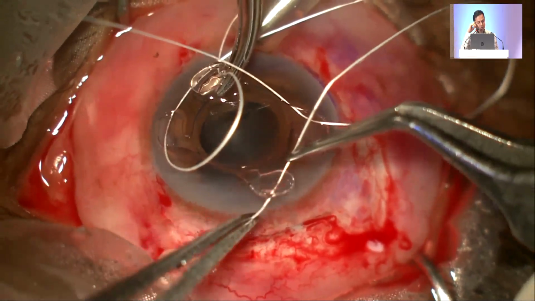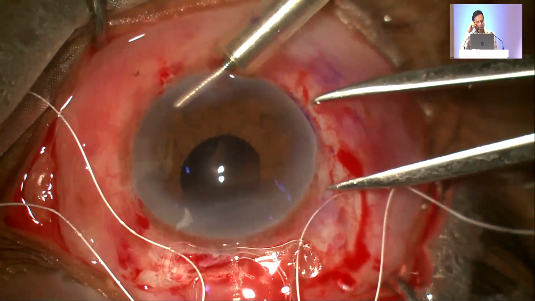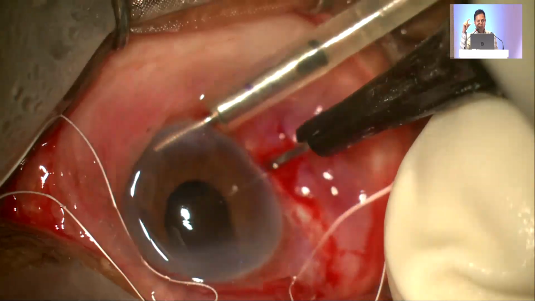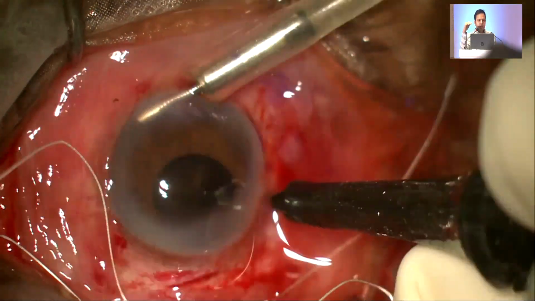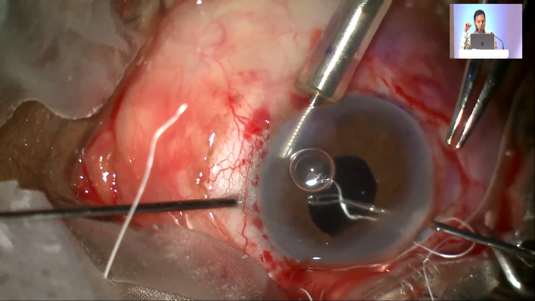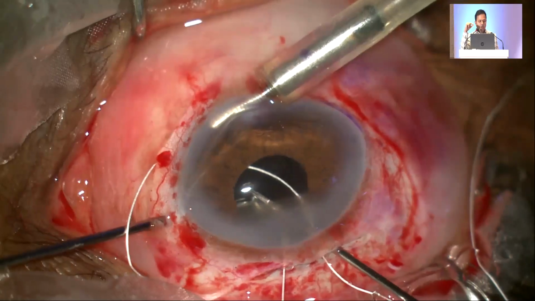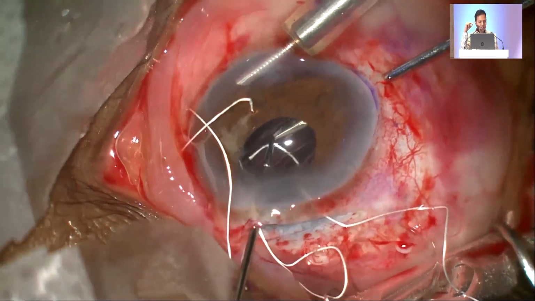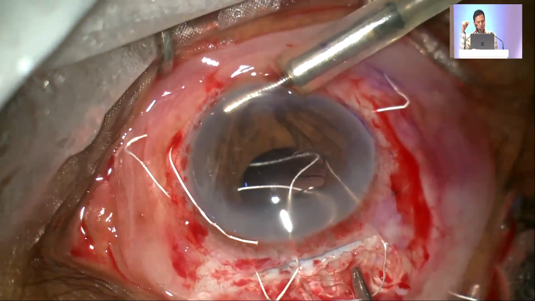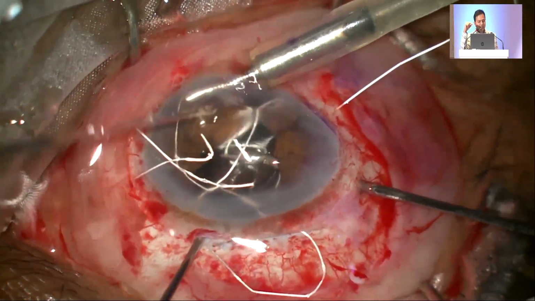Here we use the AIOS IOL, which has 4 eyelets. The Gore-Tex suture is passed through these eyelets, and the distance between the 2 eyelets is 4 millimeters. 2 millimeters away from the limbus and 4 millimeters apart, two openings are made through which this Gore-Tex suture is brought out with the help of intravitreal forceps, which is repeated again on the other side. And then the 4-point fixated IOL sits nicely into place.